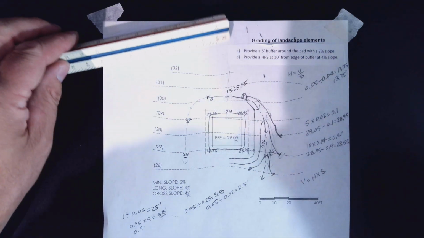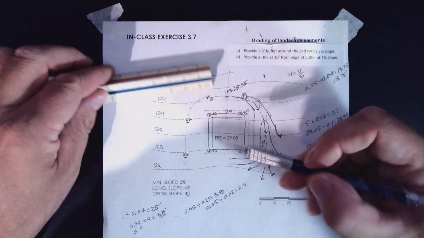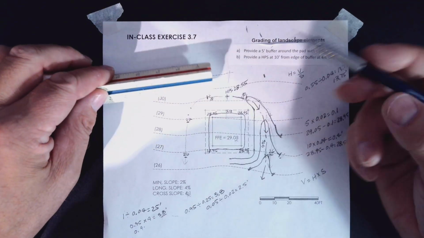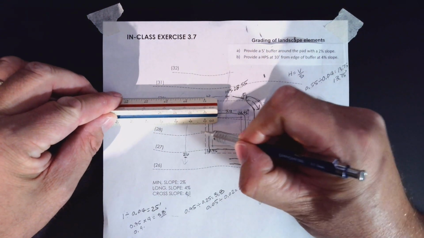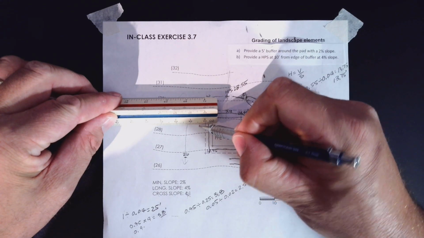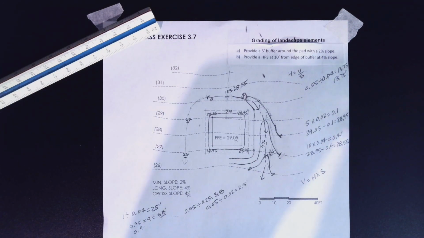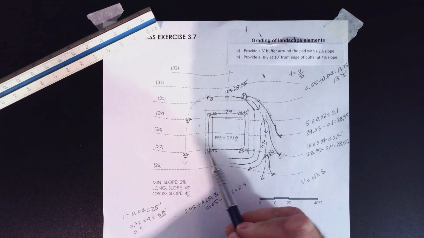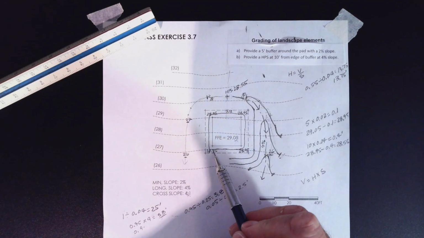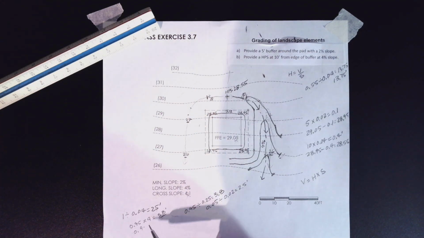Now we've got to do the same thing over here. Same thing, this is 28.95. So the contour has to be, from here, we have to be 3.8 at least. Like I said, it could be 4, as long as it's more than 3.8, which is this number right here, 0.95, right? 28.95, we got to get 0.95 away.